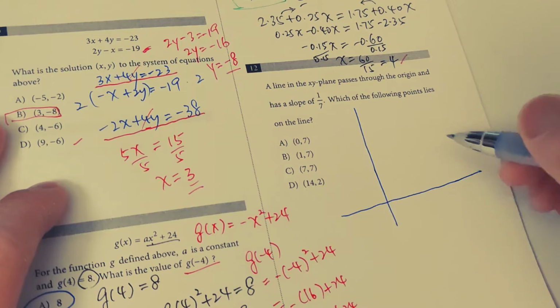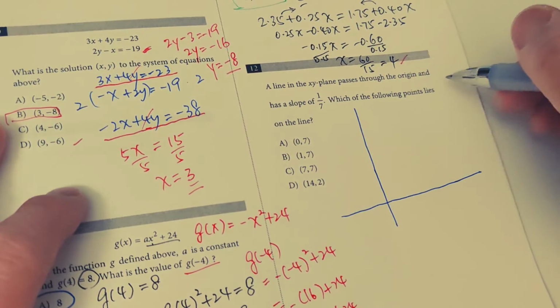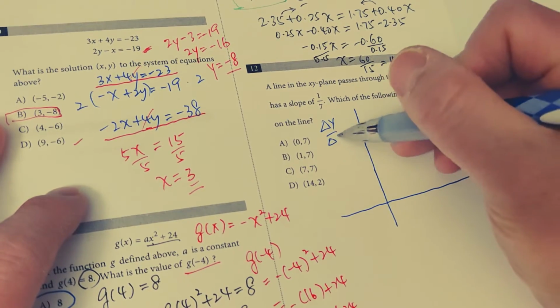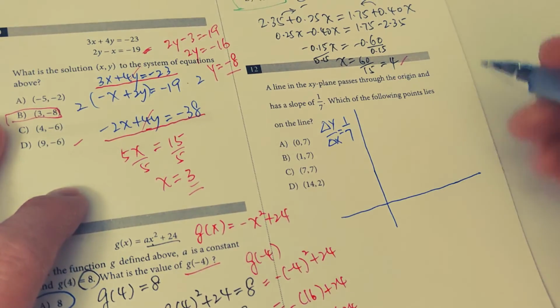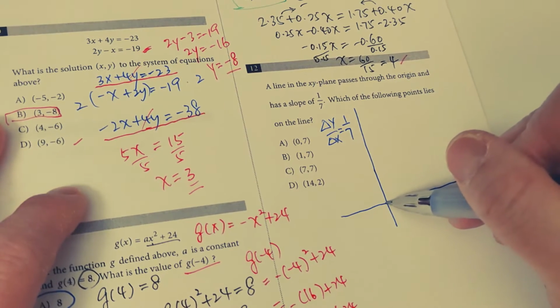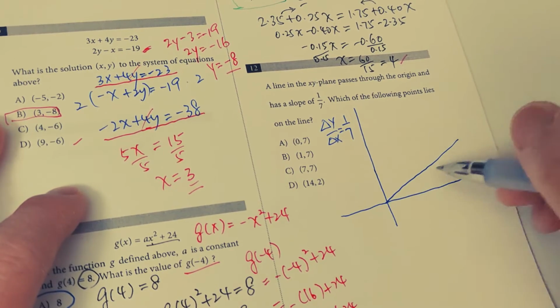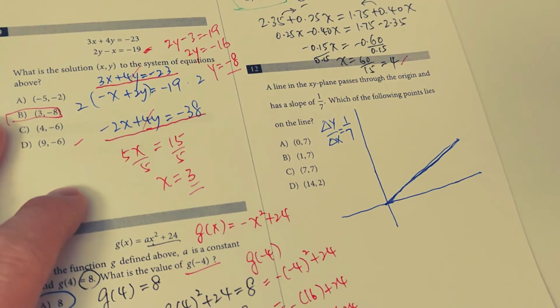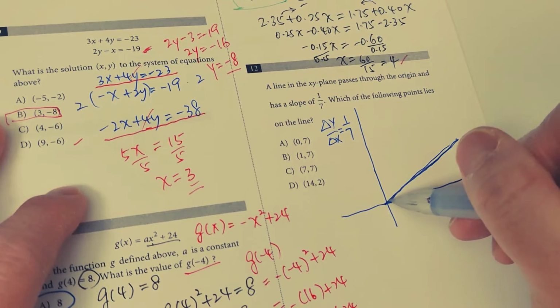It has a slope of 1/7, which means the change of y over the change of x equals 1/7. So we are looking at a line that has a direction that goes like this. It's because it says it passes through the origin, right?